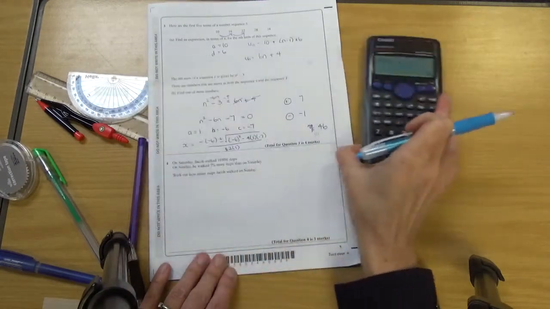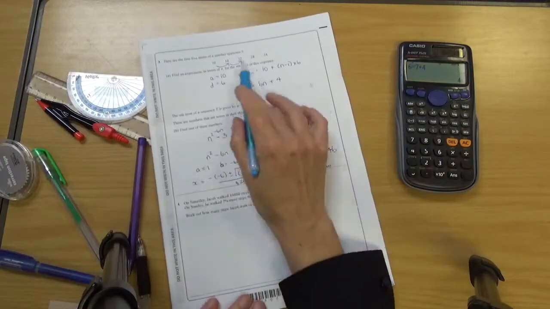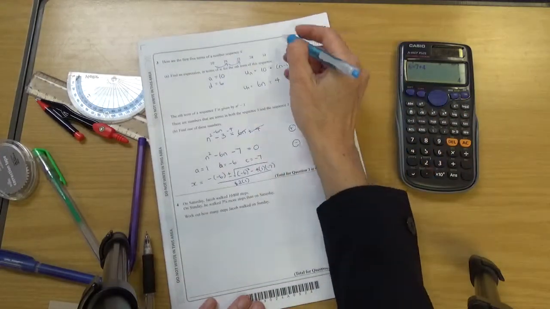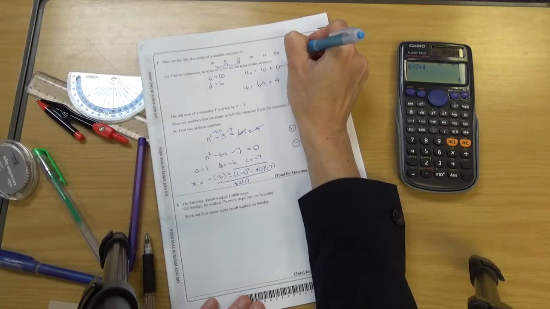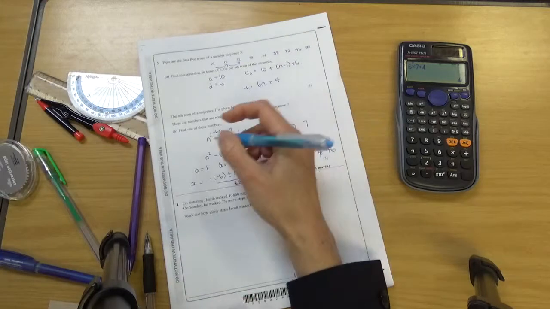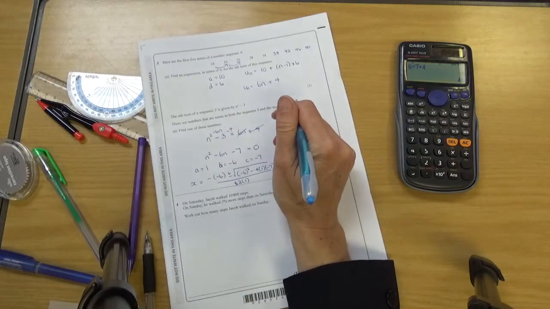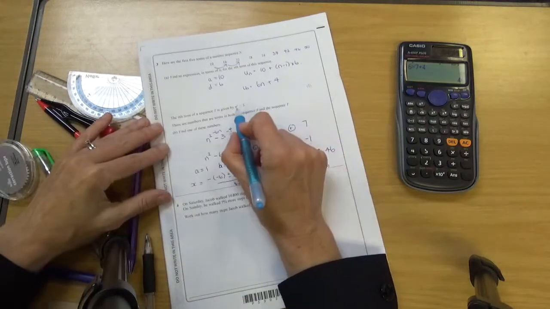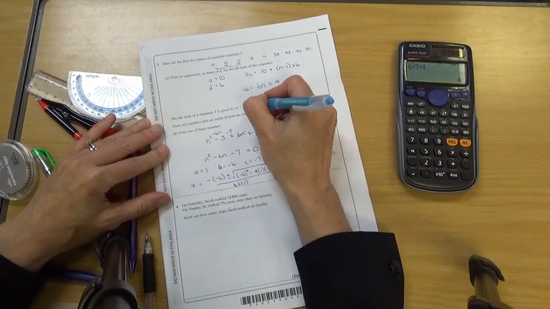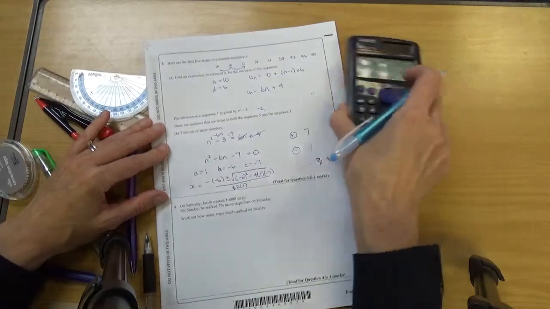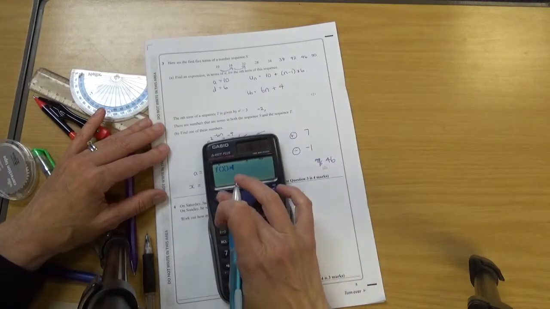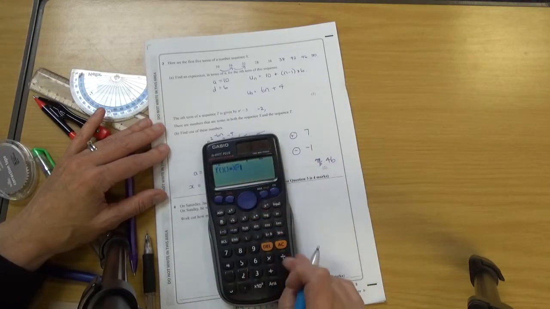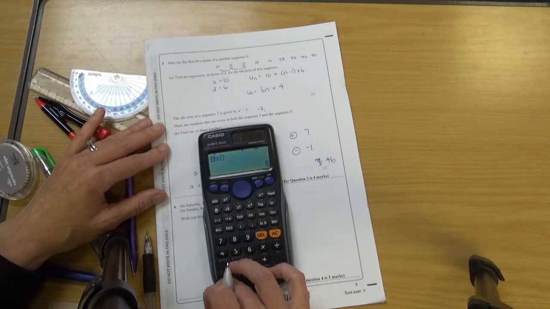It's still 46. Another way of doing this would be to just carry on both sequences until we get something the same. So 1 squared take 3 is negative 2. We could do this in mode 3 actually. If we put in x squared subtract 3, start at 1, let's go up to 10.